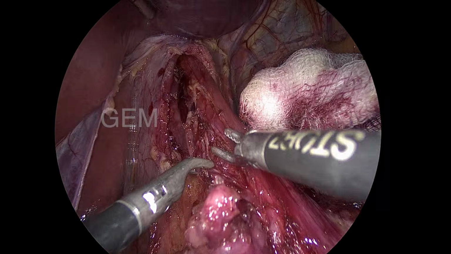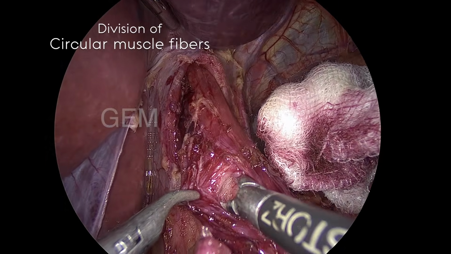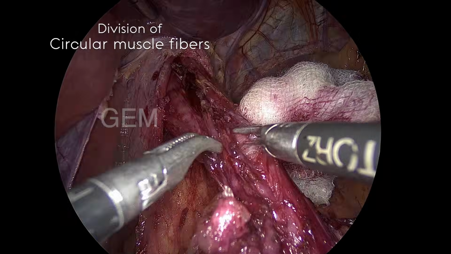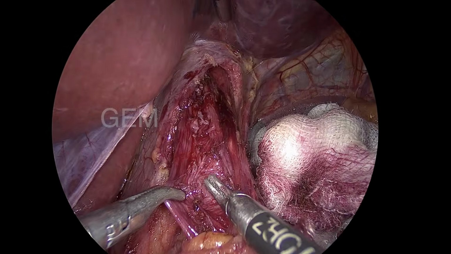So I am coming down now, and again 2 centimeters from the OG junction I started separating the circular muscle from the mucosa, and then I am dividing the muscle. This is called division of circular muscles.